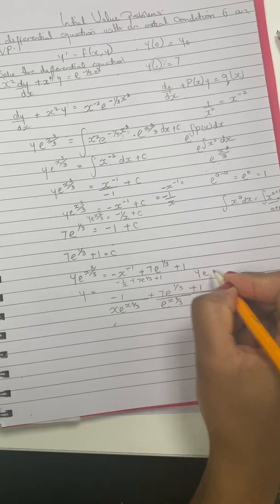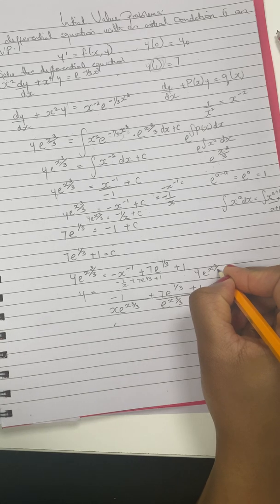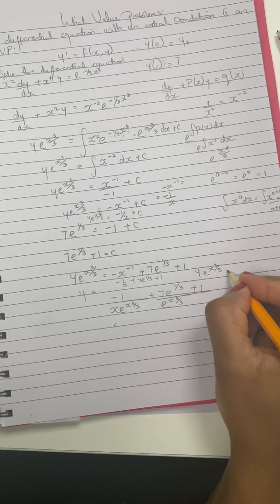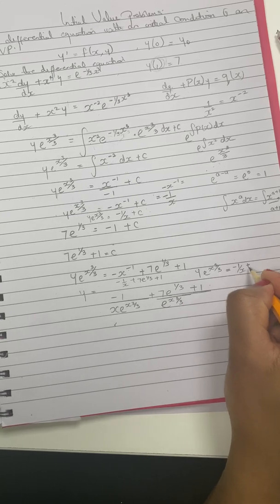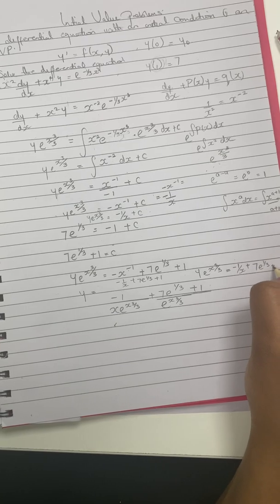y times e to the power of x cubed divided by 3 is equal to minus 1 over x plus 7 e to the power of 1 over 3 plus 1.